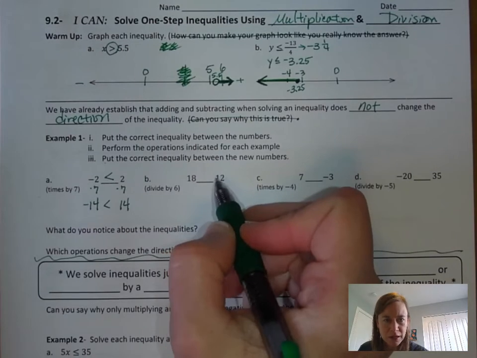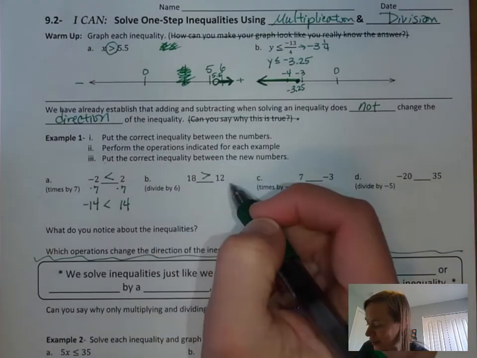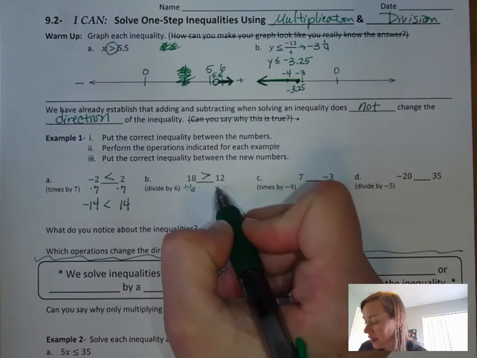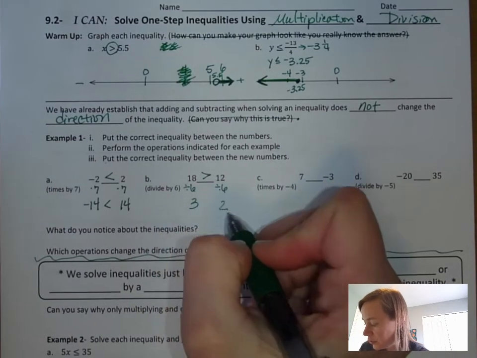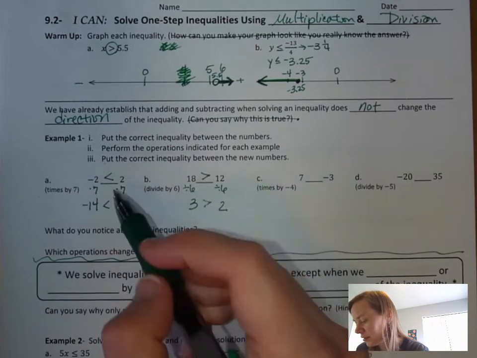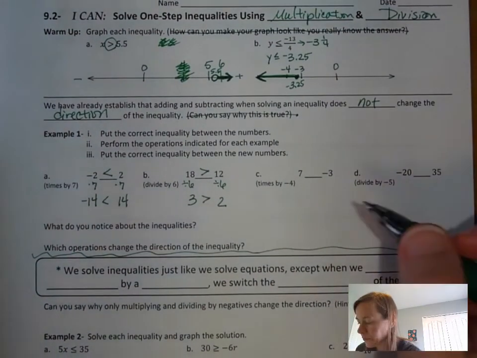18, 12. Which one's bigger? Let's let that alligator eat the 18 because 18 is greater than 12. So now we're going to divide by 6. Divide by 6 on both sides. You're going to get 3 and then you're going to get 2. Now which one of these is bigger? The 3 is bigger. So it looks like in both of these, did the signs change? Nope. Okay, let's keep going.